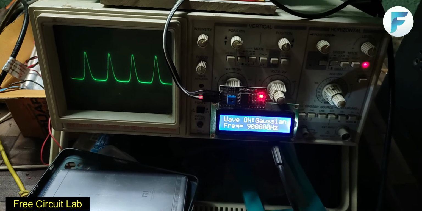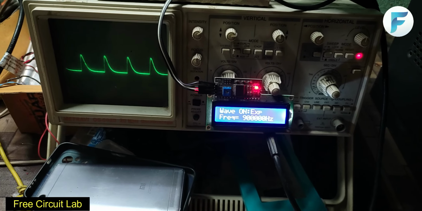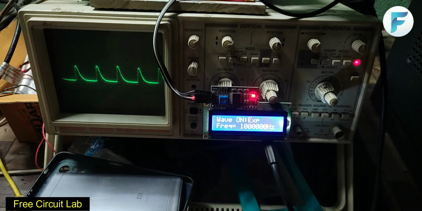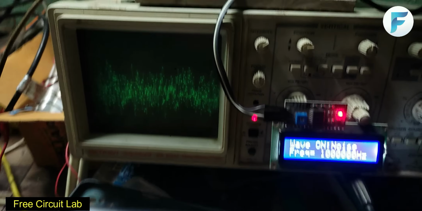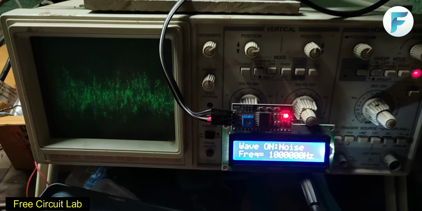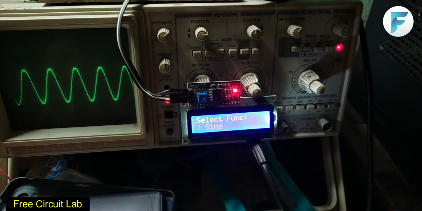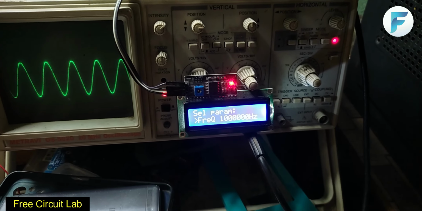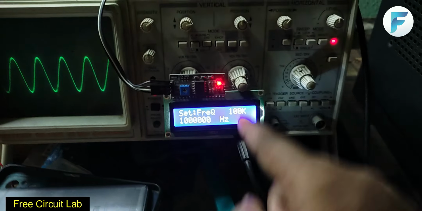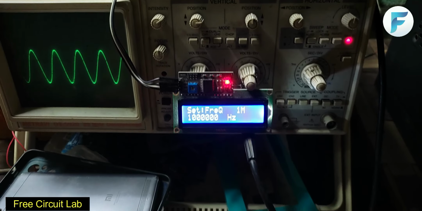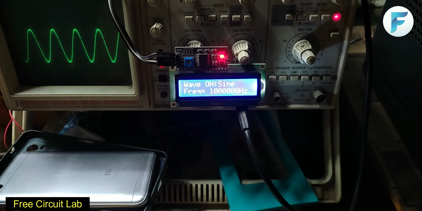Now Gaussian of 1 megahertz. Now it's an exponential of 1 megahertz. This is noise. Noise is triggered very well. The scope found a repeating pattern in the randomness. And this is DC. Now let's ramp it up to 10 megahertz. I have to change the step size to do that. Now it is 100 kilohertz. Changing it to 1 megahertz and start wave.